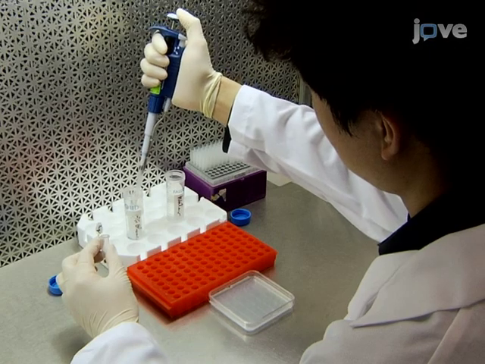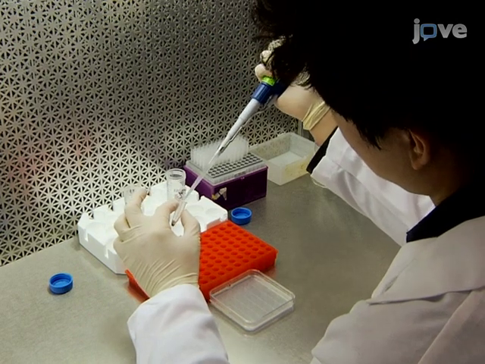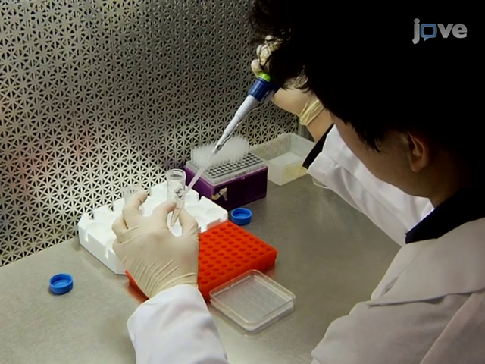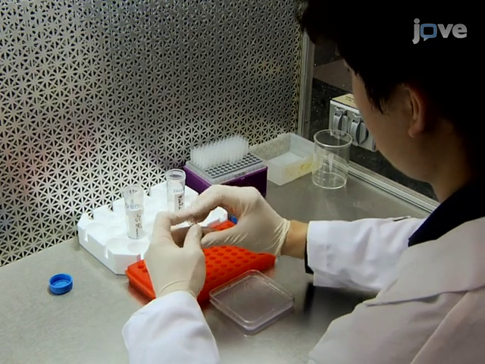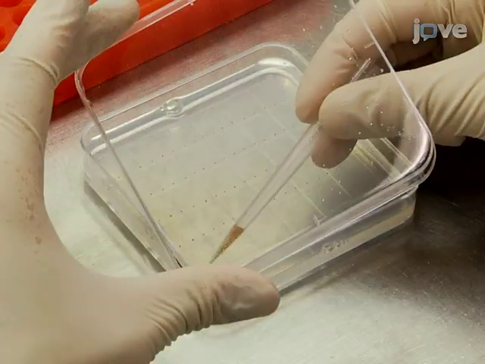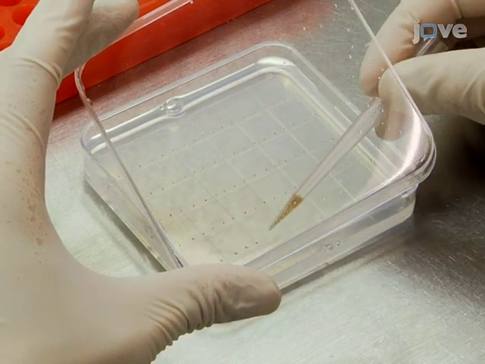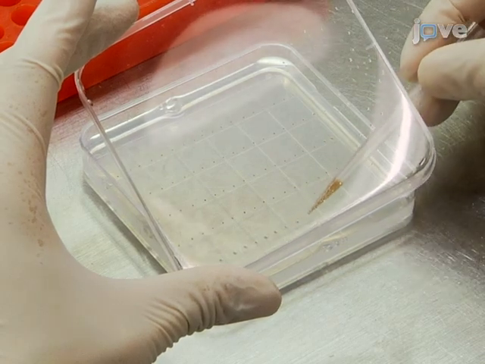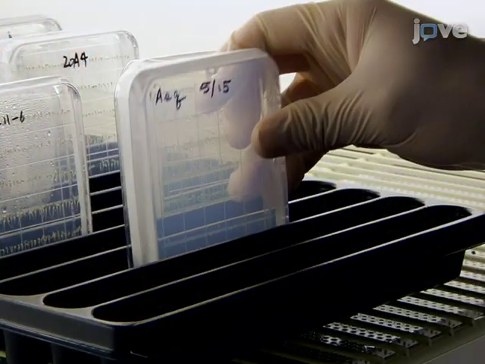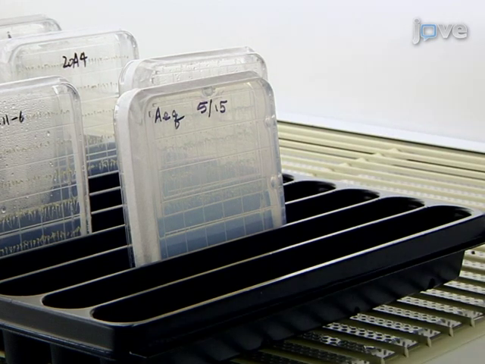To begin this procedure, sterilize the seeds of Arabidopsis plants expressing aequorin with 10% bleach solution, containing 0.01% Triton X-100. Sow the seeds on a square plate containing full-strength MS, 1% sucrose and 1.2% agar. Next, place the plates vertically in a growth chamber after stratification at 4 degrees Celsius for 2 days.